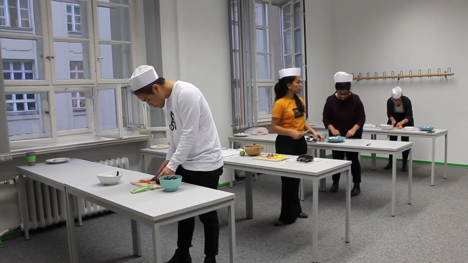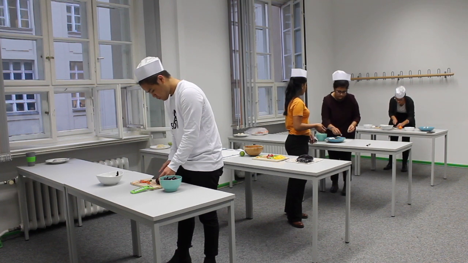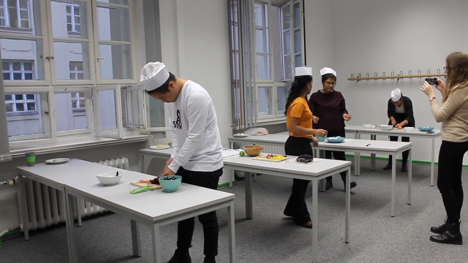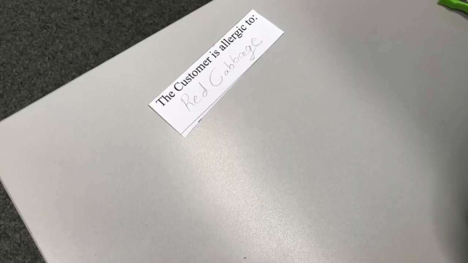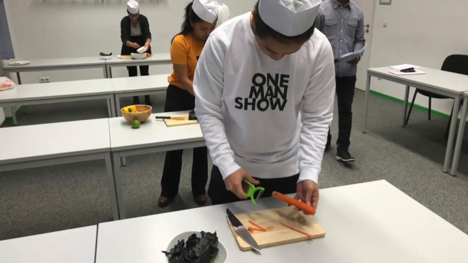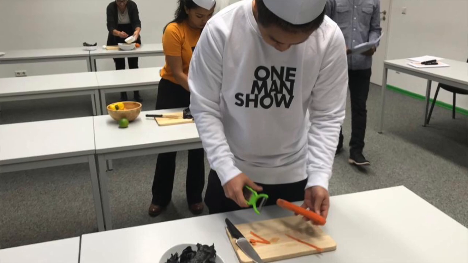While they were preparing a very good salad, we gave them a first challenge which said that the customer is allergic to something, and we were assessing them on the ingredients that they had already put in their bowl of salad. For example, some of them were told that the customer is allergic to tomatoes. So what they had to do is remove the tomatoes from the salads.